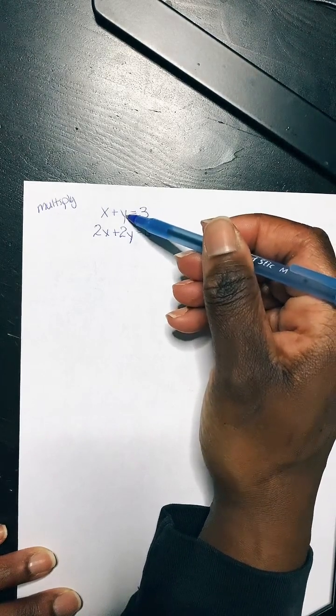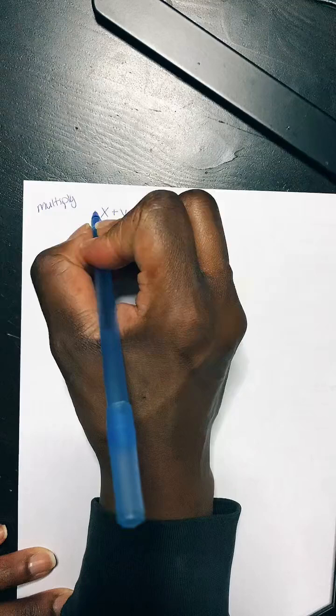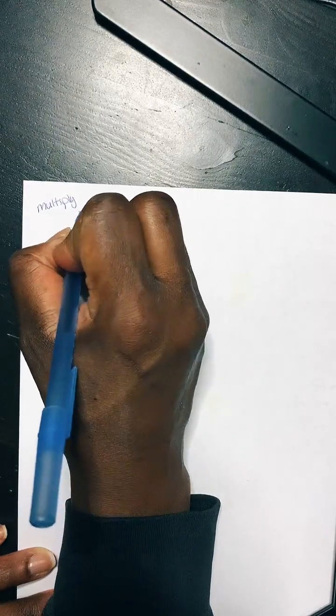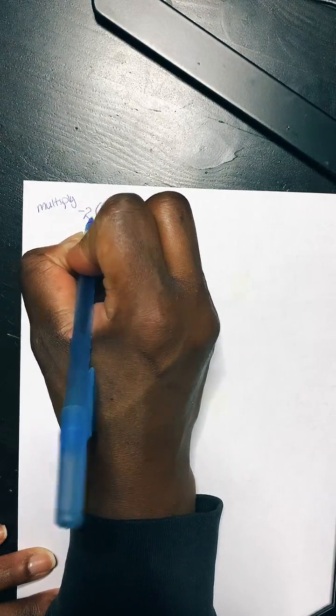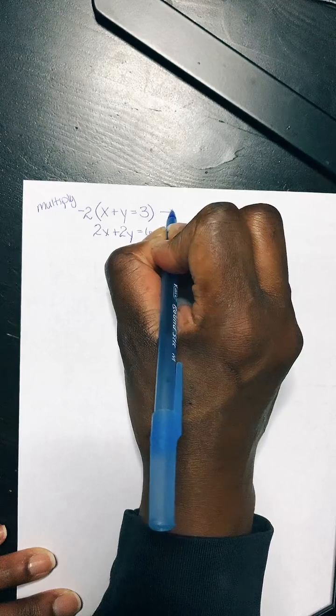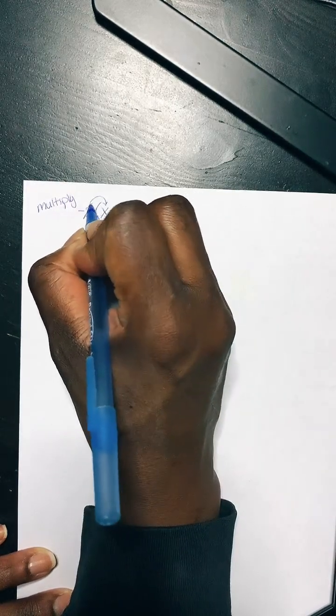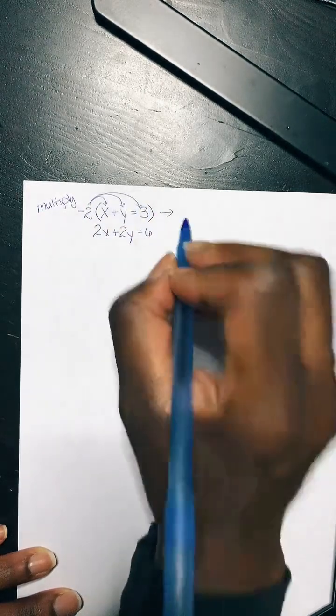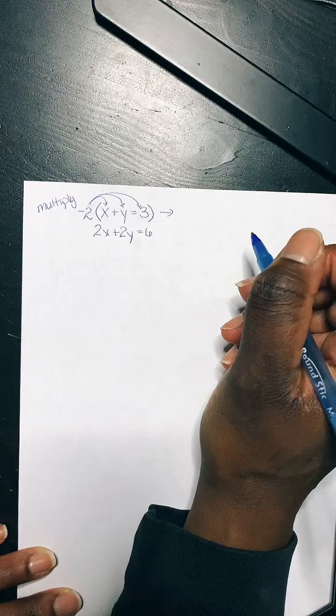But I'm not just multiplying that y. I've got to multiply the whole equation by -2. And you're probably saying, well, why -2? You're going to see in a second. So now, multiply everything, including the 3, by -2.